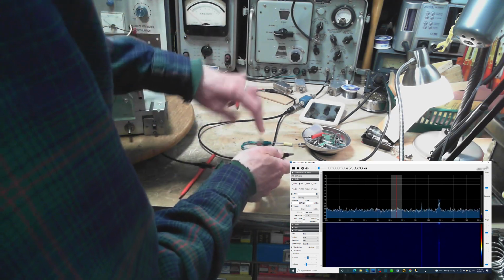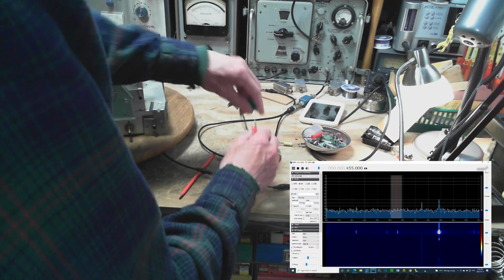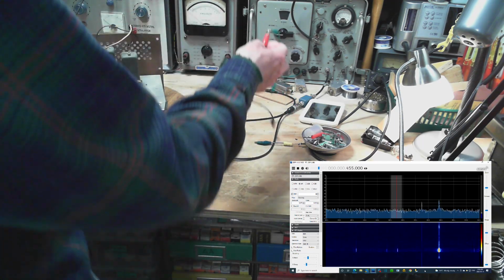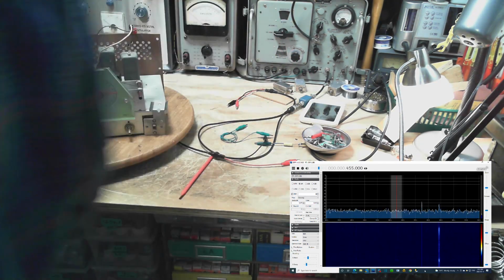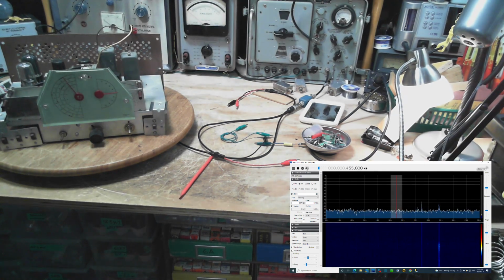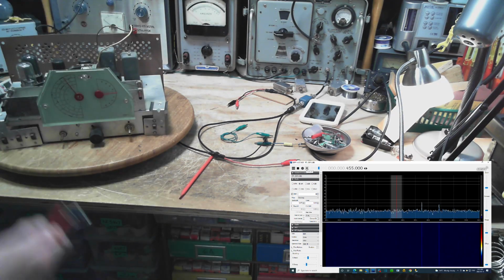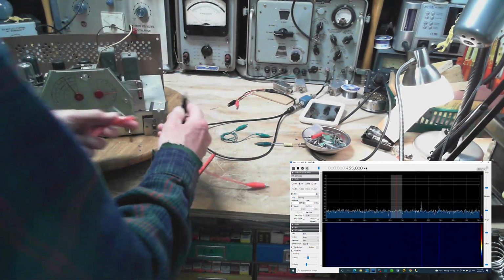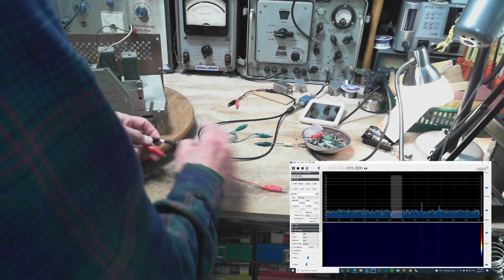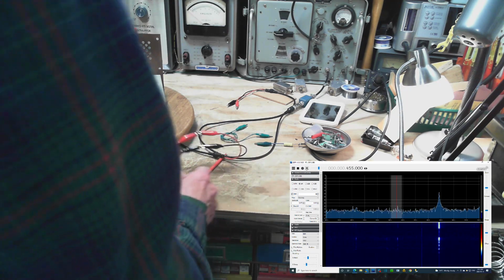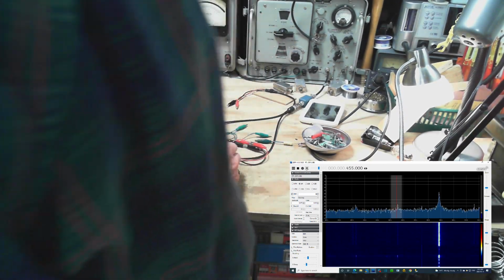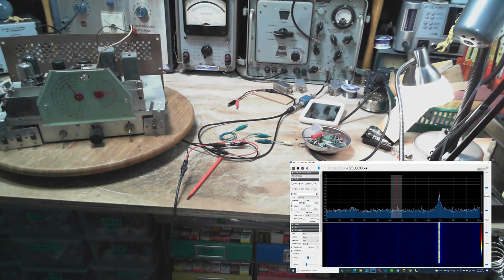Let's do this. We're going to hook up the SDR to... Oh, well, that's a little interesting. What happens there? Nothing. Let me turn the sound off. I just realized I left it on. So we're going to hook up to the outdoor antenna. So the SDR is going to be right on the outdoor antenna here. Let's concentrate on the SDR again.